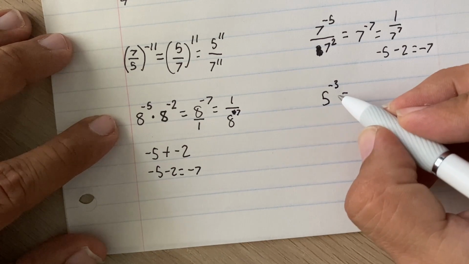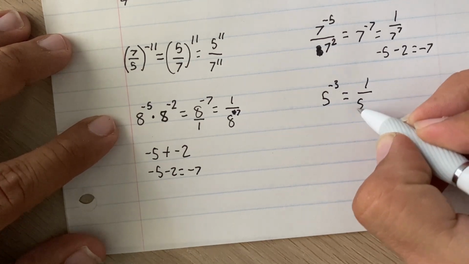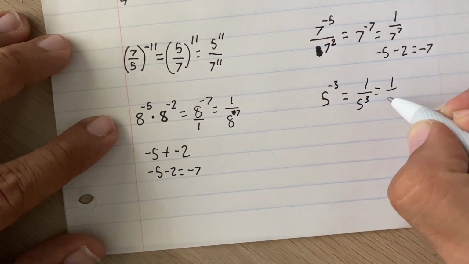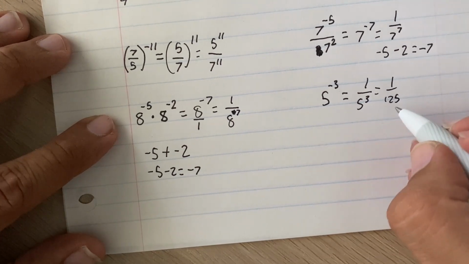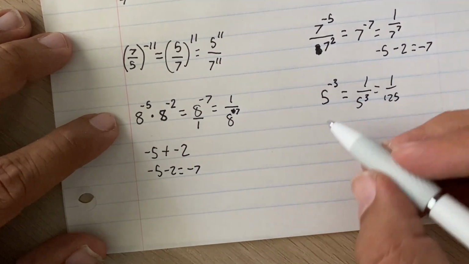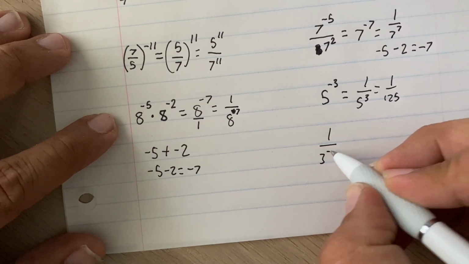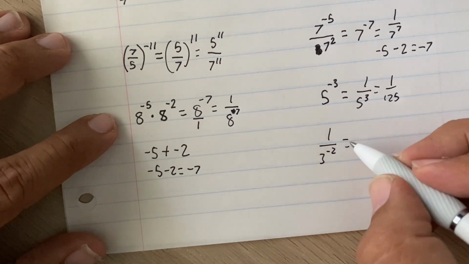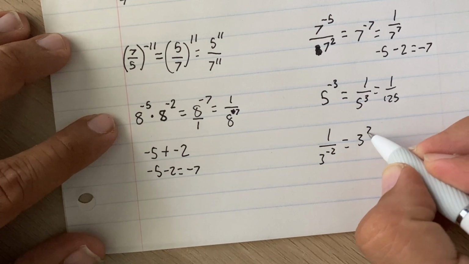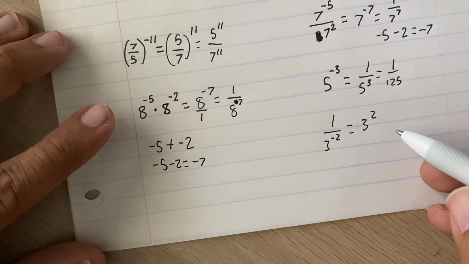Here's another example. Okay? The answer to this is 1 over 5 to the third power, or 1 over 125. I'd be happy with any of these two. And then that's it. I guess if I have something like this, 1 over 3 to the negative 2, you can fix this and cause it to just be 3 to the power of 2. Okay? That's it.